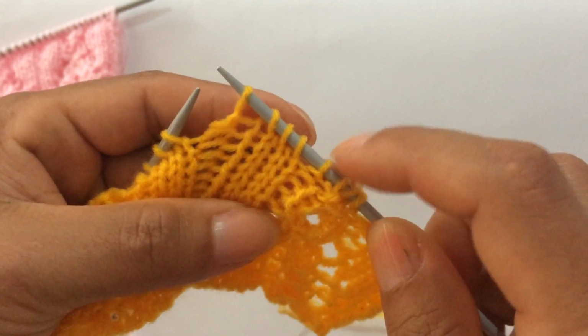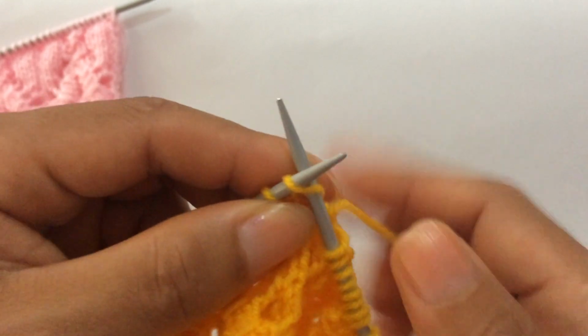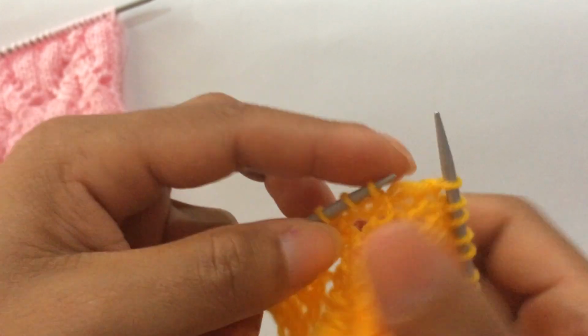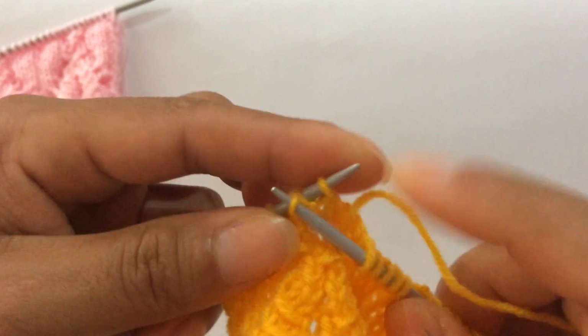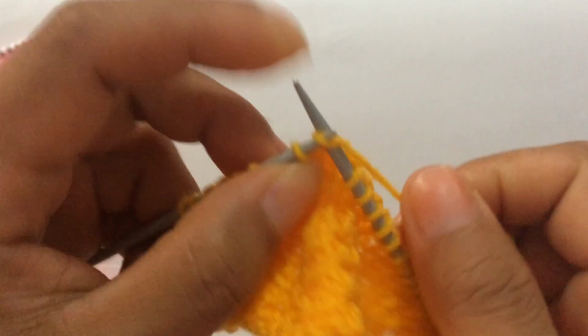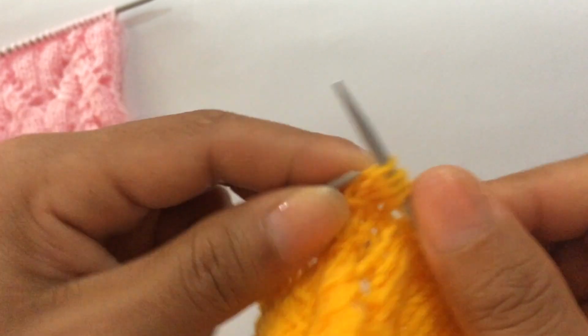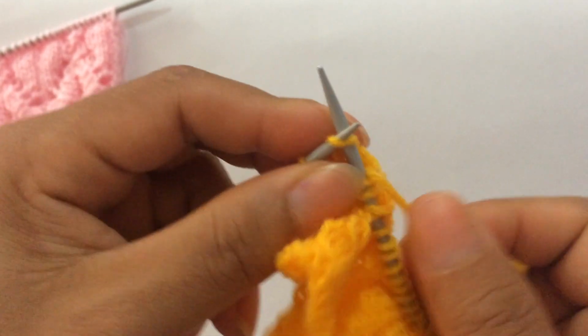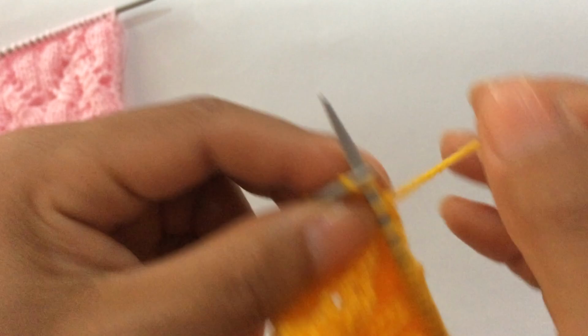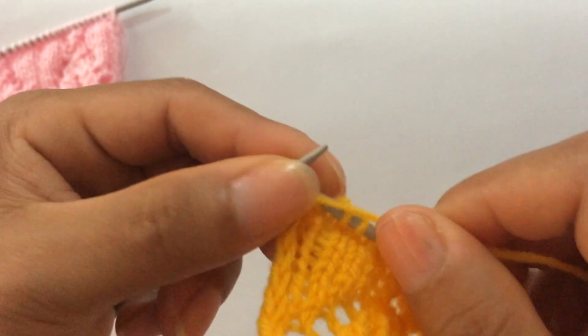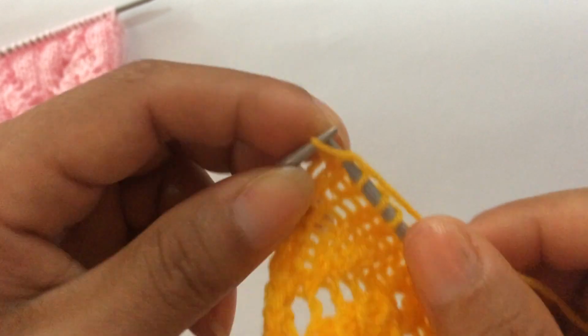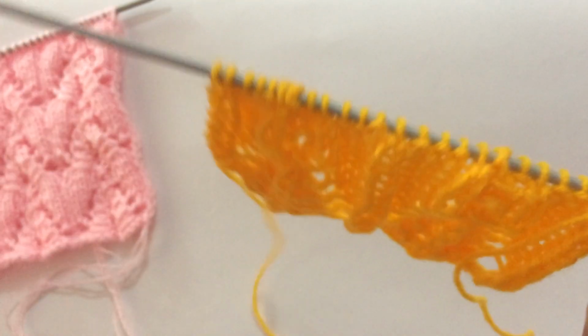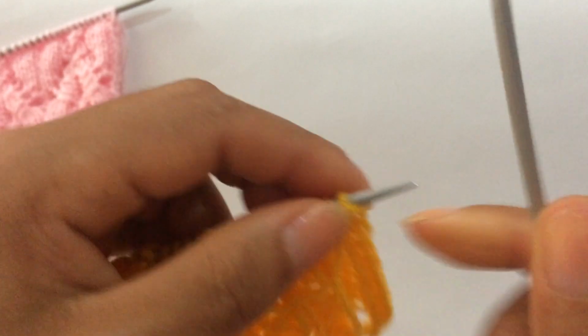Knit 3, purl 1 and pass the third stitch over 2, and from that 2 knit 1, yarn over, knit 1, purl 1, knit 3, purl 1. Again, knit 3, 1, 2, 3, purl 1, and here pass this third stitch over this 2, knit 1, yarn over, knit 1, and then purl 1, knit 3, 1, 2, 3, and purl 1. Edge stitch, knit on the right side. Row 14, knit on knit stitch and purl on purl stitch.